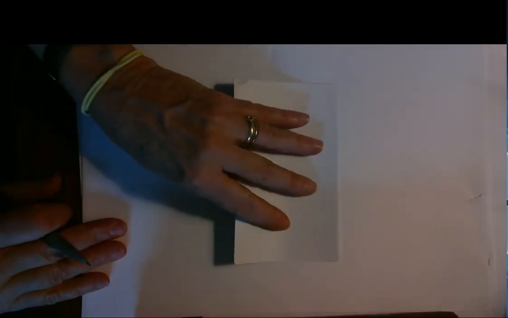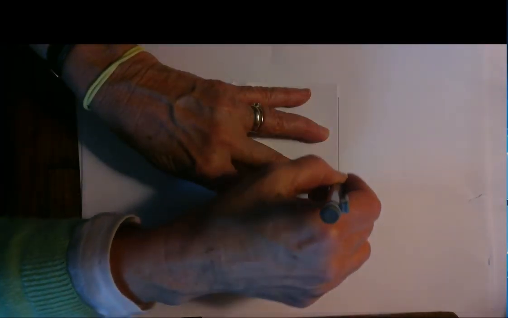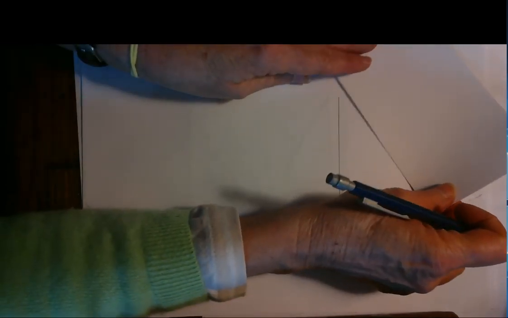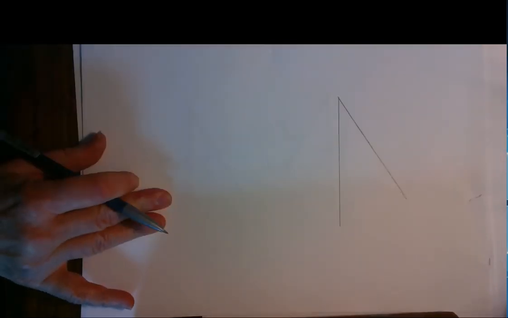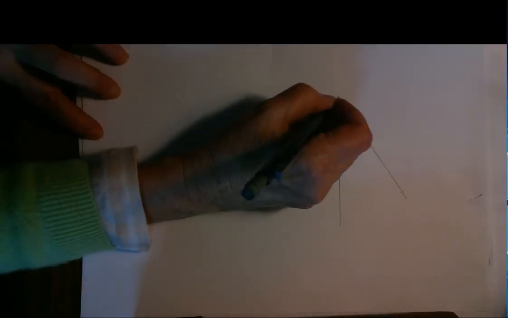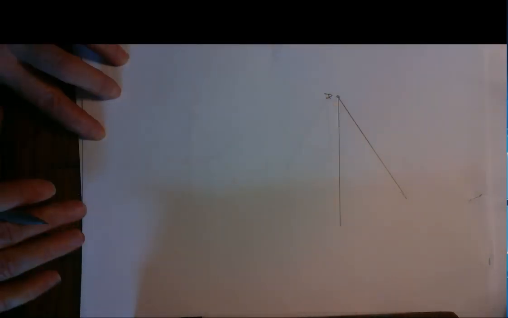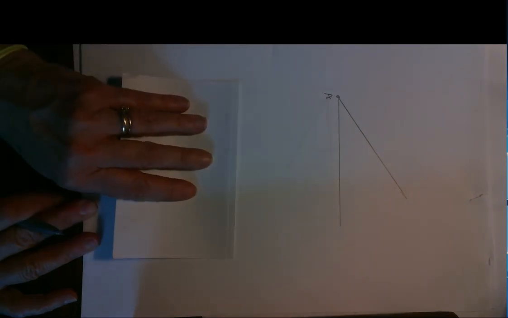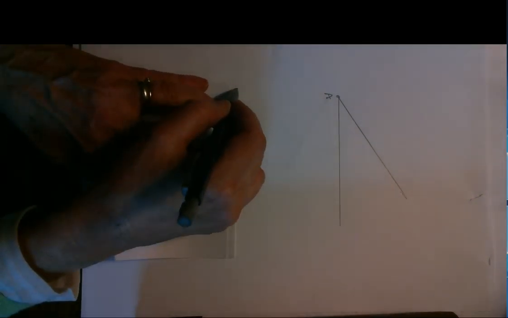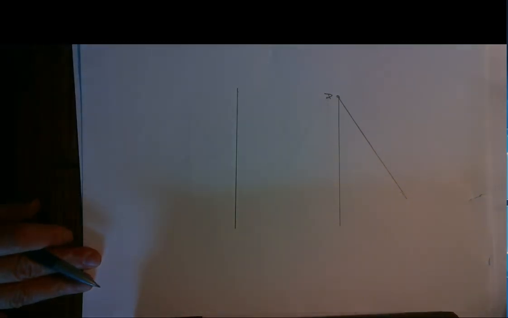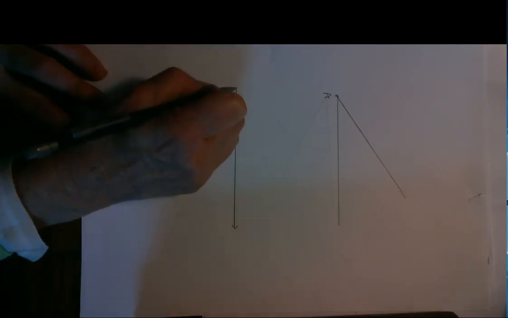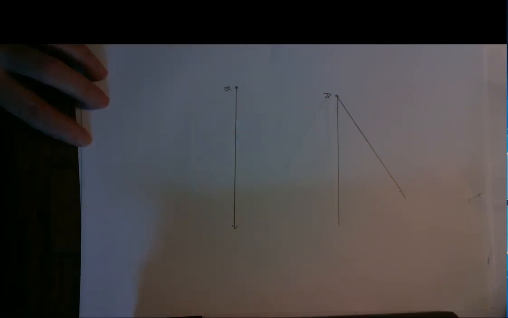Next construction is to construct an angle congruent to a given angle. Here I'm going to start with an angle, and I'll call this angle A. In order to construct a congruent angle, again, I'm going to use my straight edge to make a ray. And I'll call this point B.